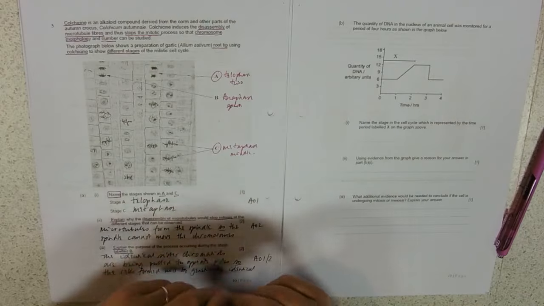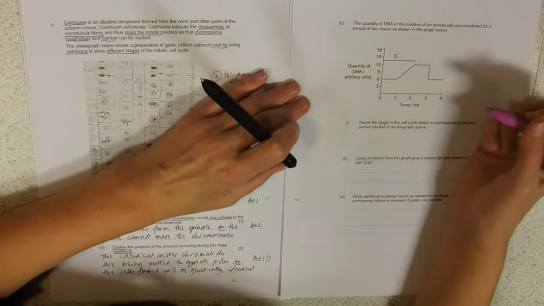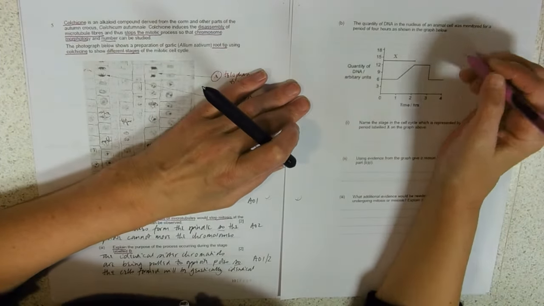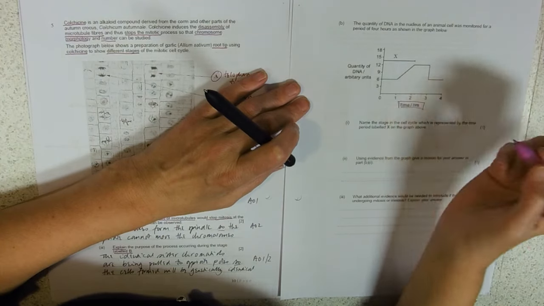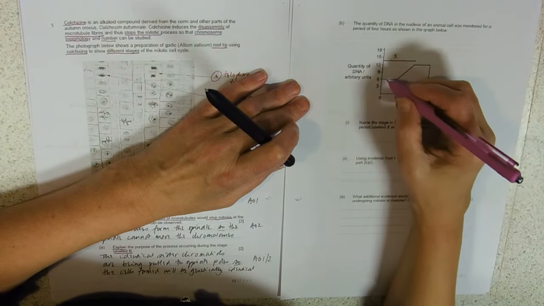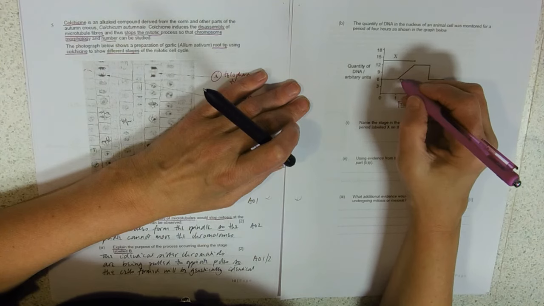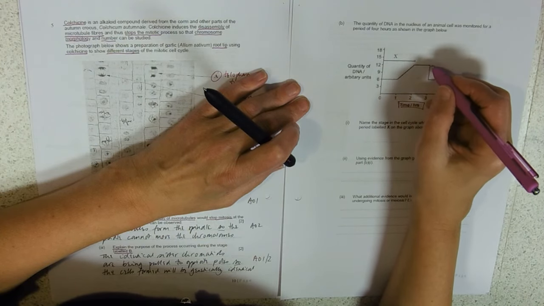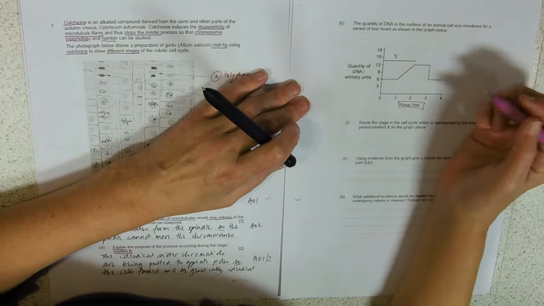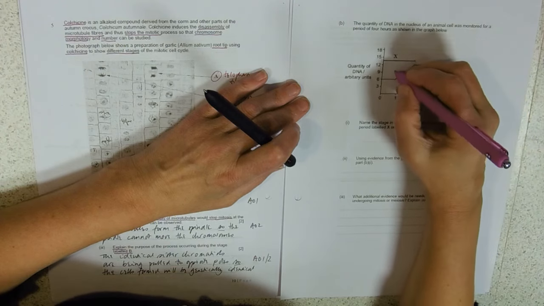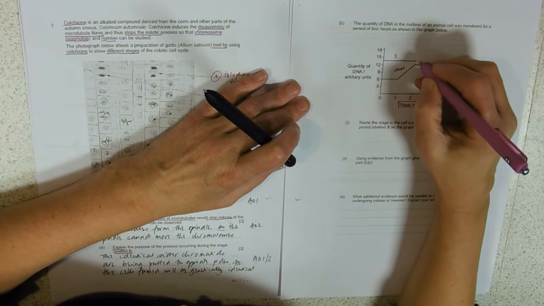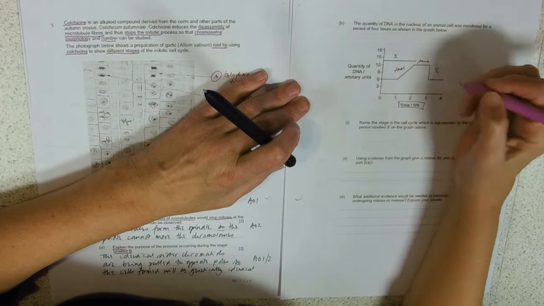The quantity of DNA in the nucleus of an animal cell was monitored for a period of 4 hours, as shown below. So we've got time along the bottom, 4 hours, DNA trundling along, doubling, staying the same, halving. So half, double, same. And probably your teacher went through this graph. It's a pretty standard graph.